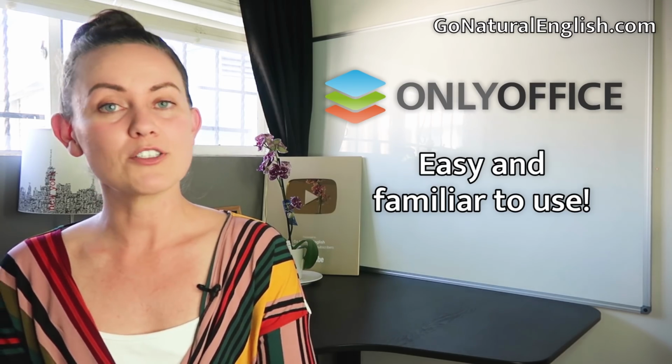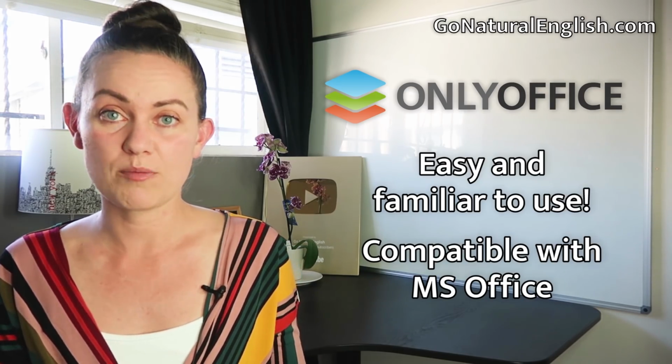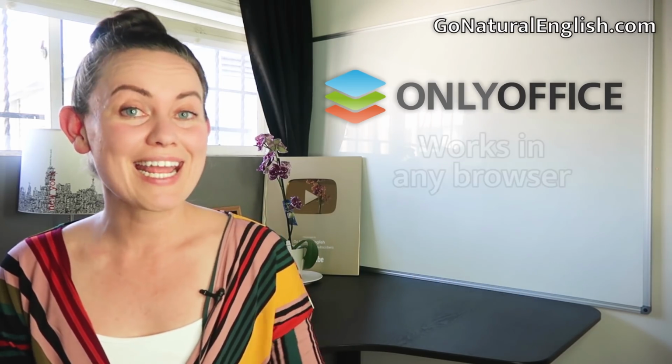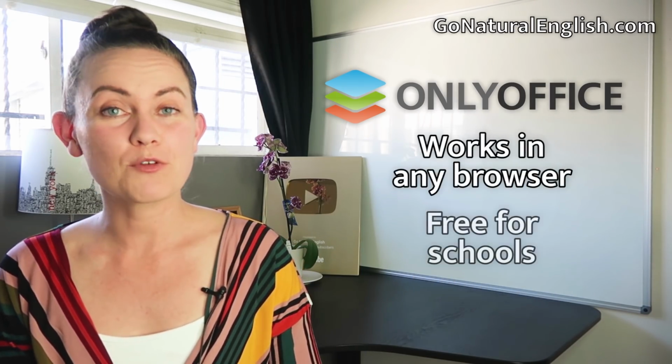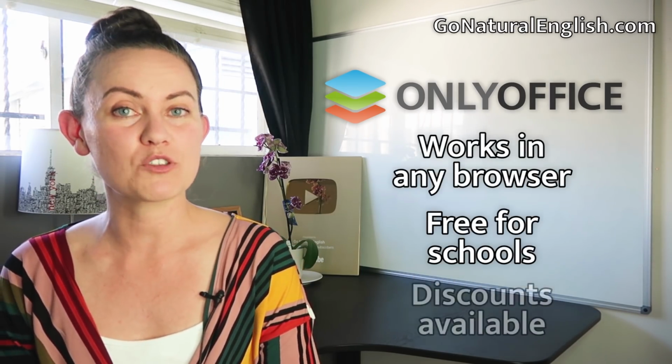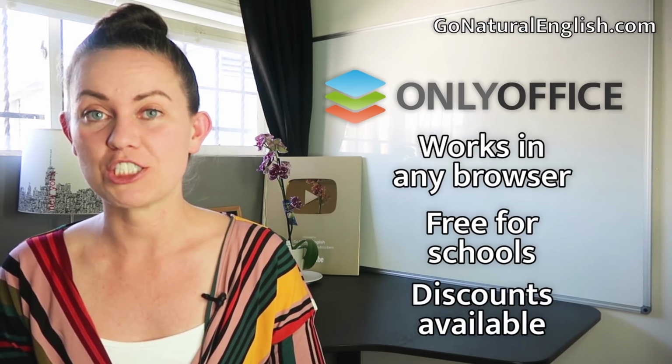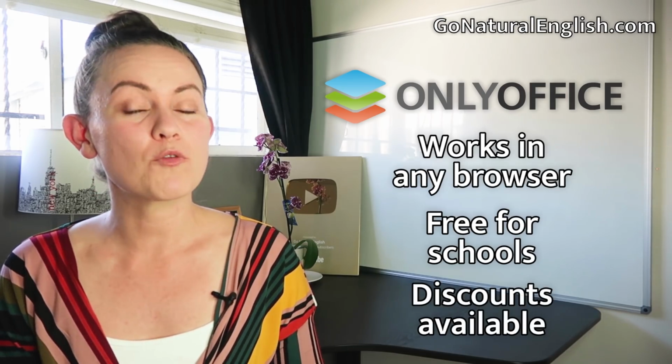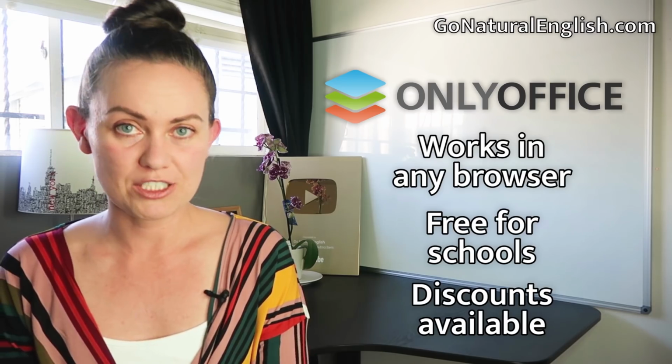OnlyOffice is really easy to use because it has kind of a familiar look to it, kind of like MS Office formats. It's also compatible with MS Office. It's GDPR compliant. It's 100% cloud-based too. It works in any browser. It's free for schools, and there's discounts for institutions of higher education. You can also use it for work. Really, the applications are endless.